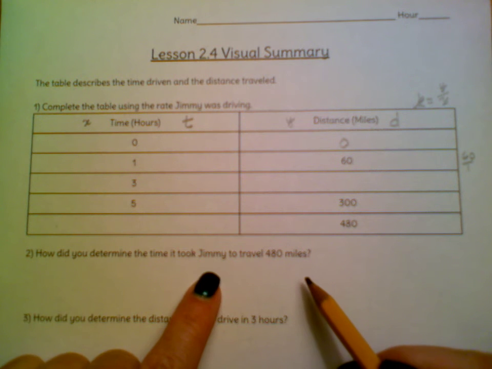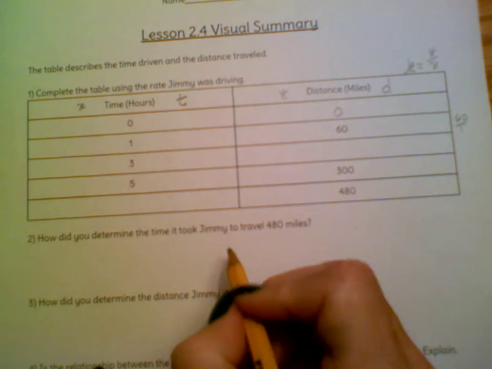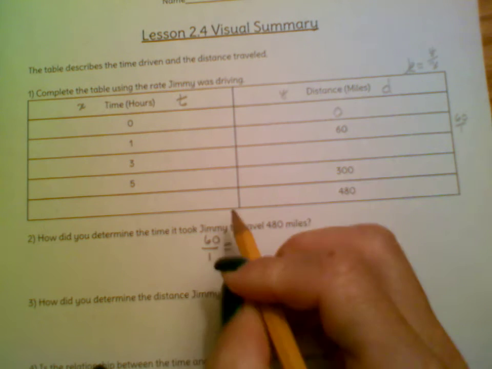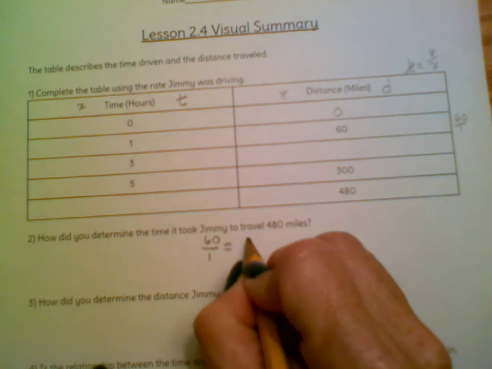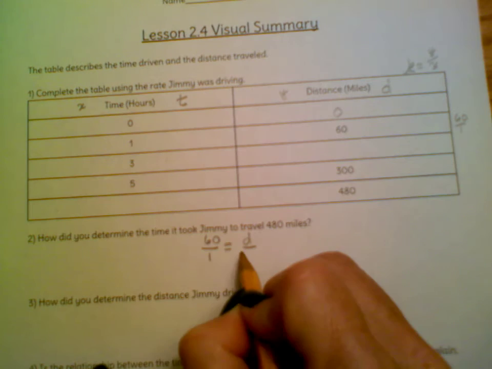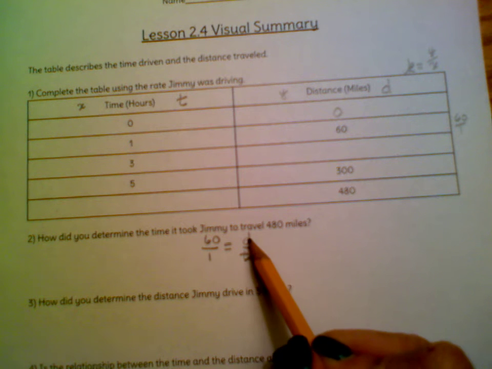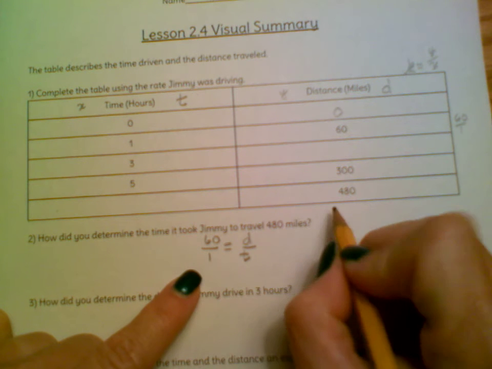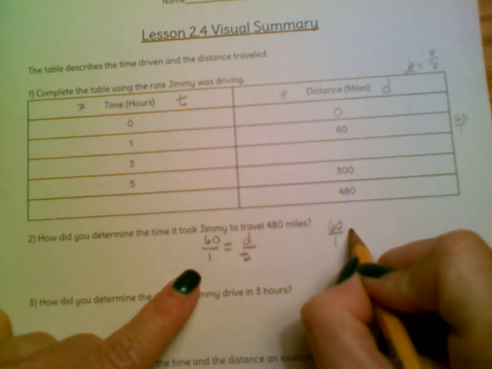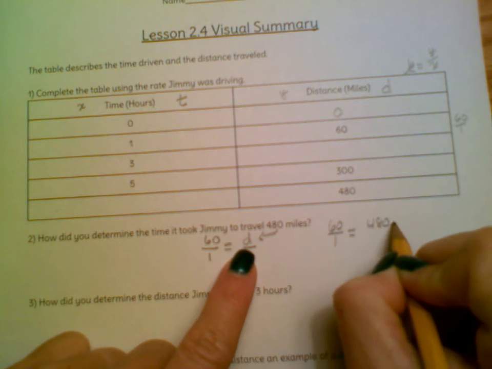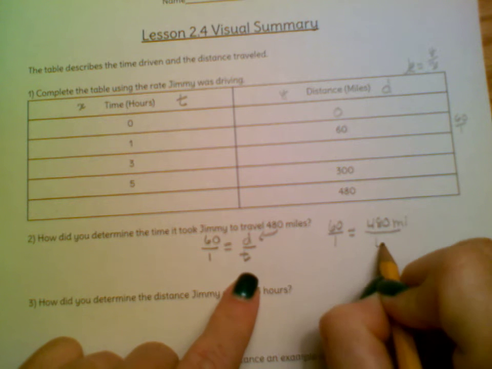They first want us to determine the time it takes Jimmy to travel 480 miles. So I'm going to use this constant, 60 over 1, and that's equal to 60 is the distance, D, 1 is my time. So now I'm going to substitute the 480 miles. Miles is distance, so it goes right here. So now I have the ratio 60 over 1. Now I'm setting up a proportion. In place of D, I'm going to put the 480 miles. And I have my T.